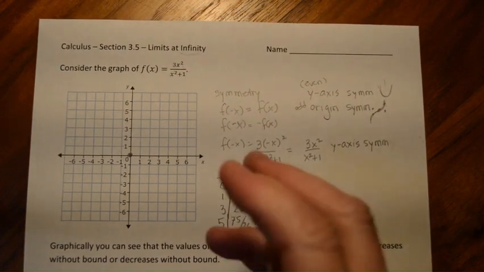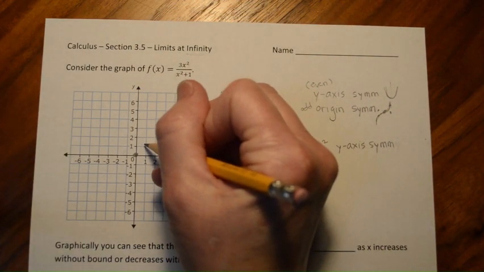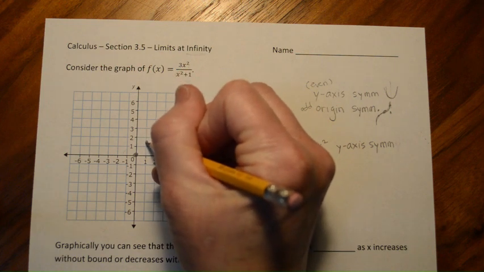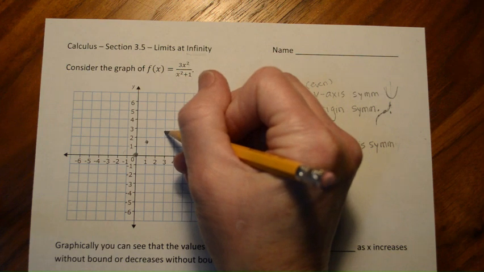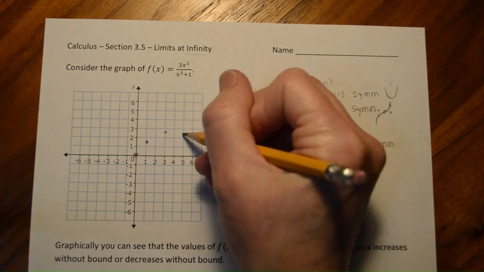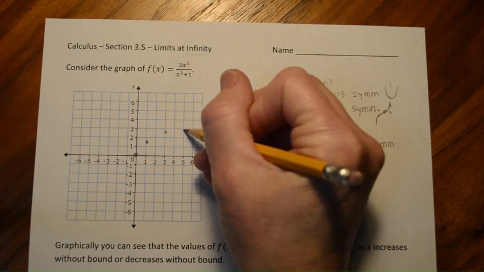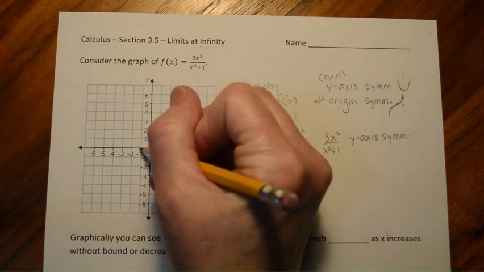So let's plot that right here. At 0, it's 0. At 1, it's 3 halves, so 1.5. At 3, it's 2.7, so again, that's about 2 3/4, and we can put that there. At 5, we get 2.88. So we're getting much closer to that level of 3 there. And then let's do the same thing on the other side.